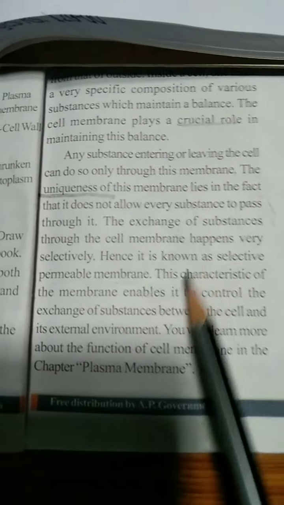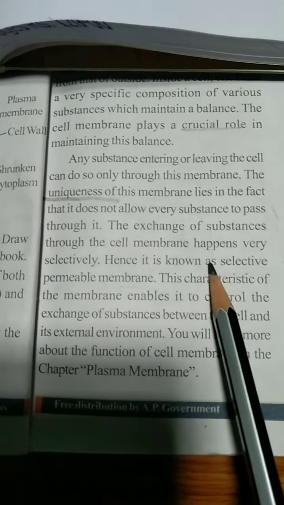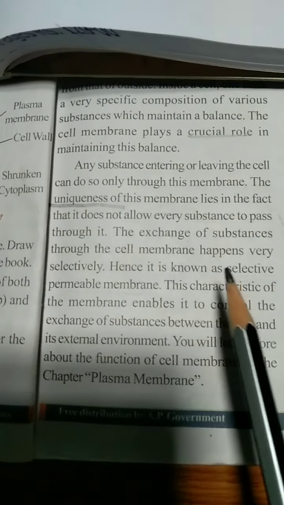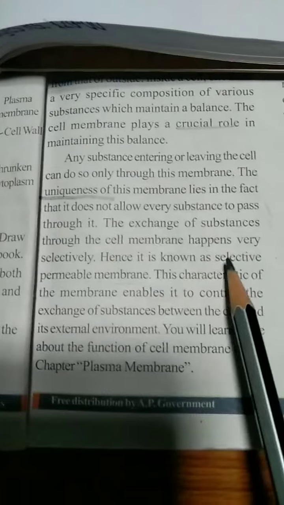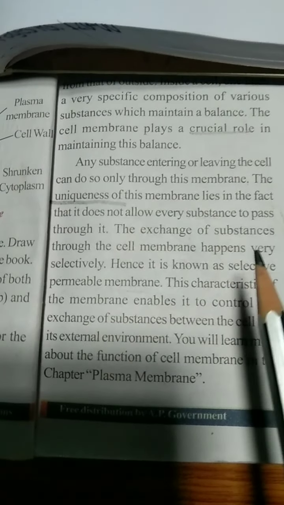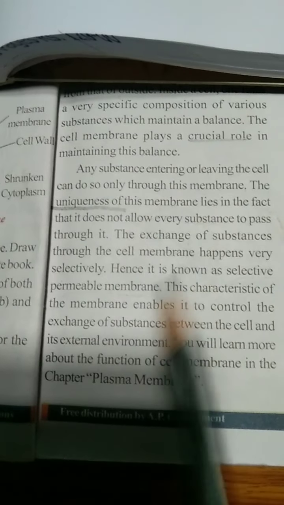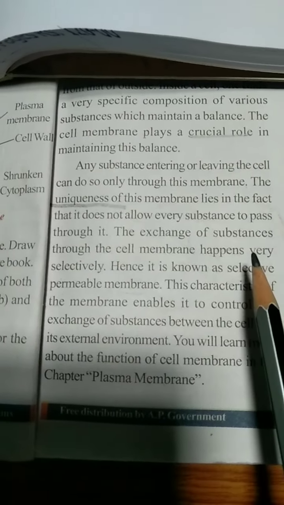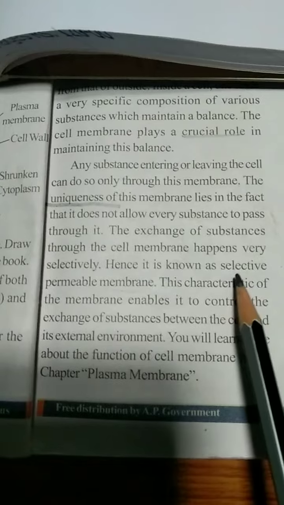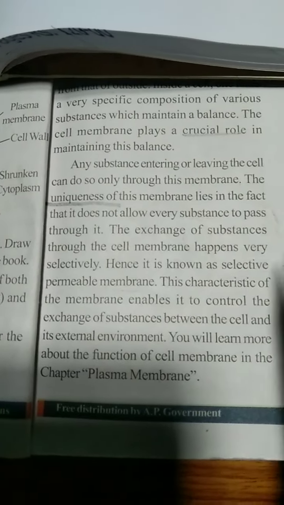Based on these characteristics, permeability means it will allow some of the material inside. Semi-permeability means only some of them, which are selected, will enter the cell through the plasma membrane. And sometimes the plasma membrane will select only some things.